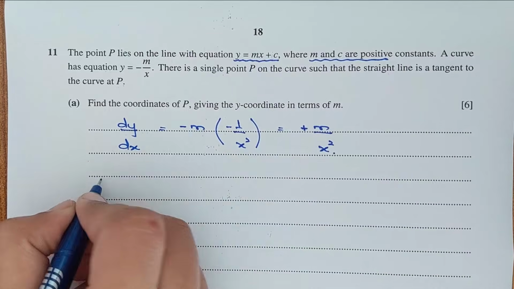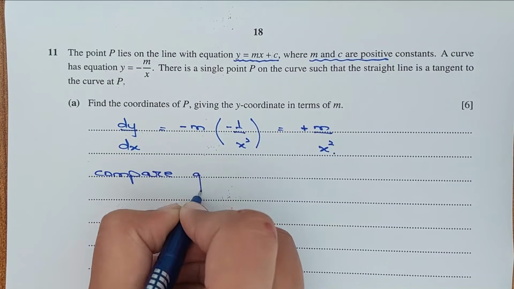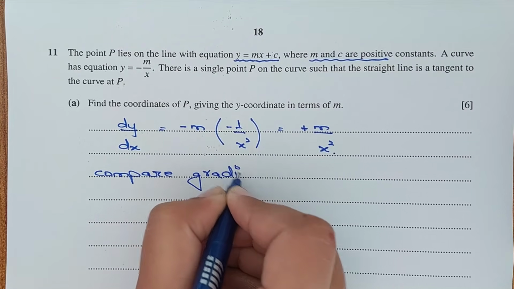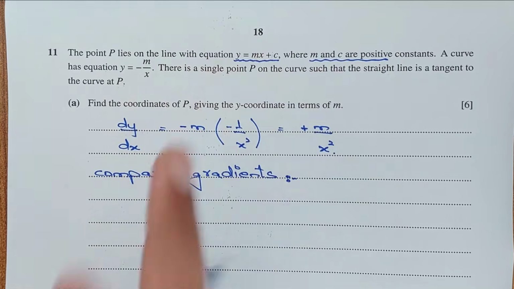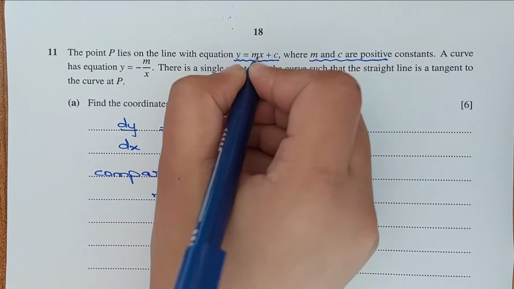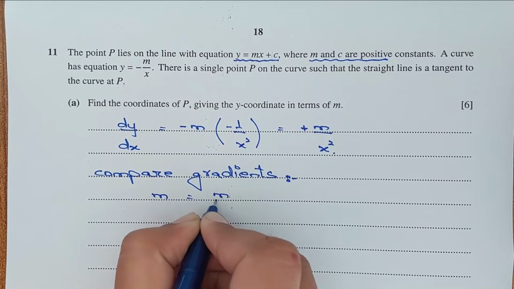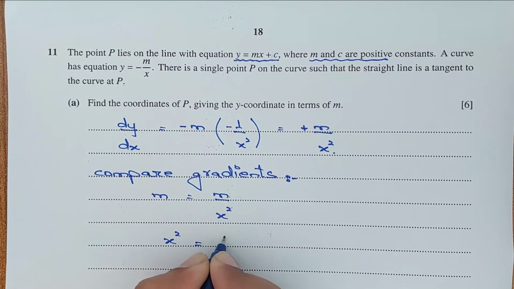Now let me compare the gradients: the gradient of this curve and the gradient of the equation of the tangent. So we can say m is the gradient here, and here m over x square. So cross multiplication, x square would be equal to 1.